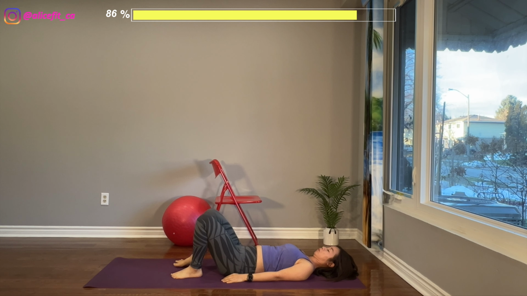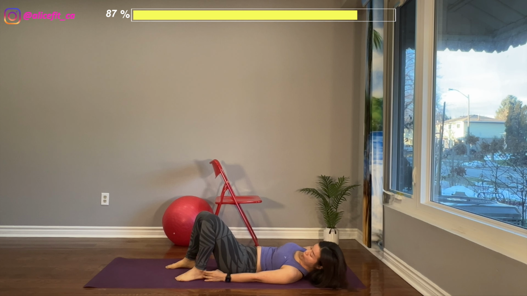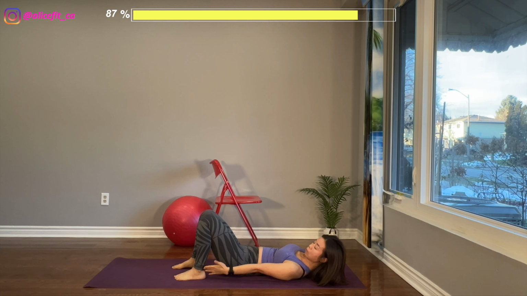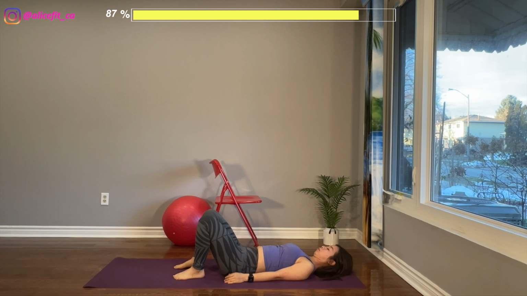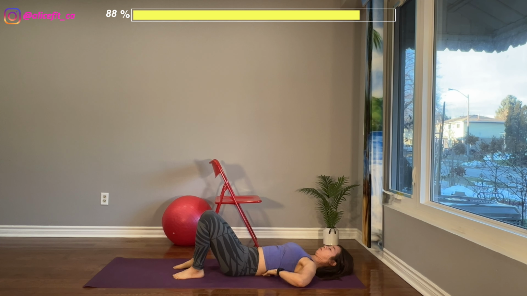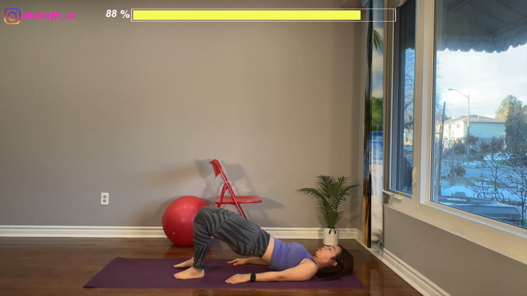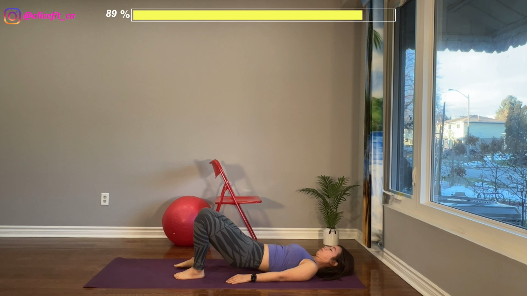Placing both ankles below the knees. If too far, that's no good, okay? Now, engage your tummy. Arms next to body, palms facing down. Inhale, exhale. Squeeze the glute, lift the hip up. And then down for 3, 2, 1.